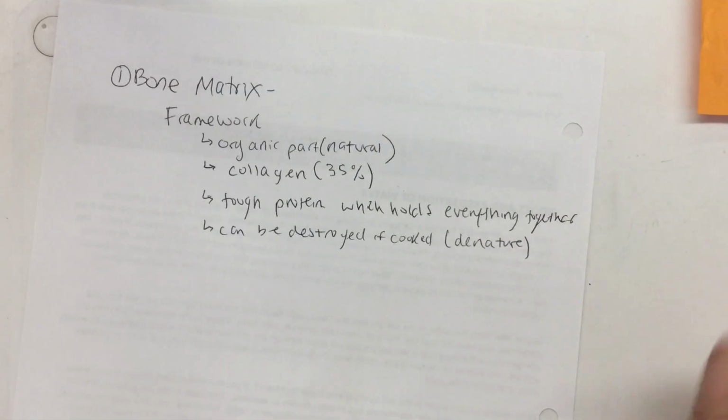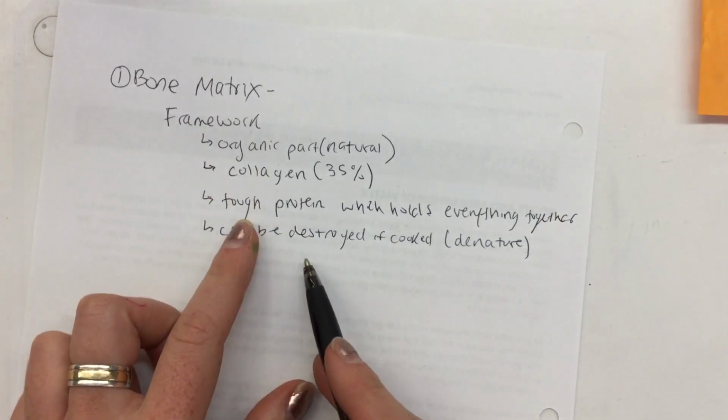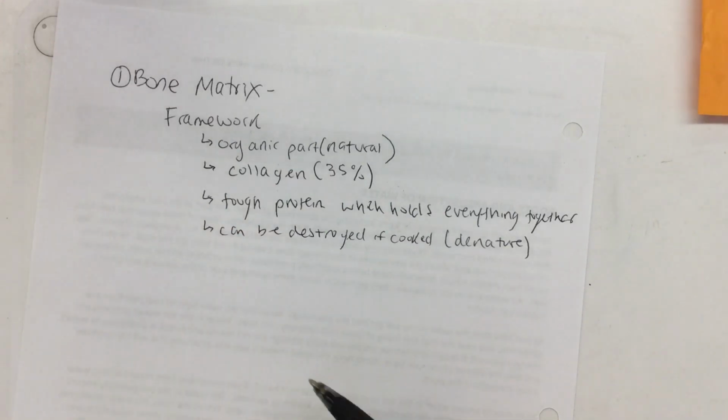So if you think about eating chicken, that's why when you eat the chicken wings, you're like, why aren't these bones hard? Well, it's not because the collagen's not there. It is there. It's just destroyed because it was cooked. So that's why some bones feel soft and not as strong.